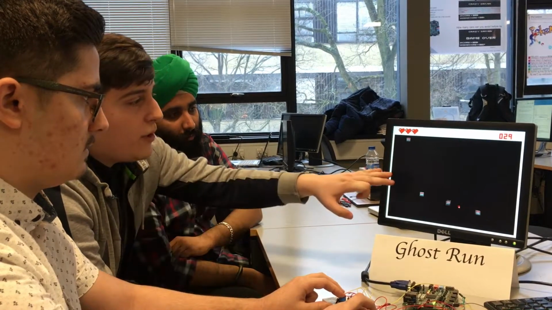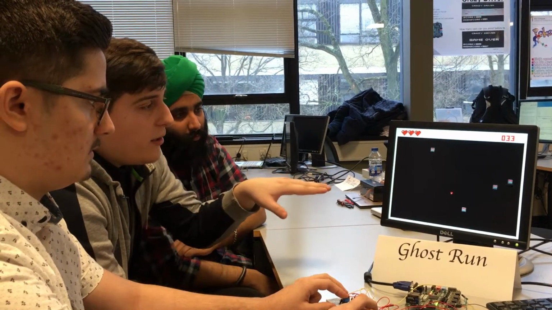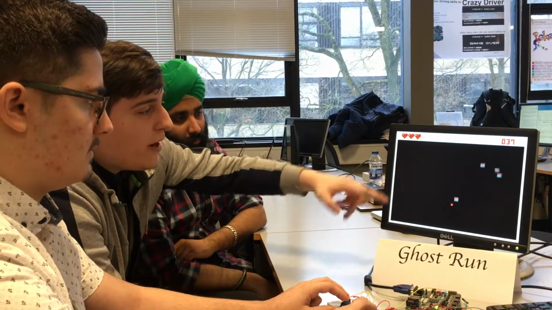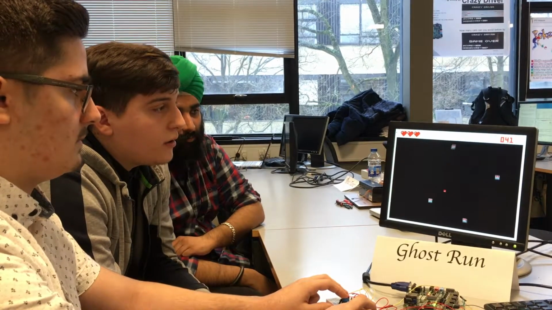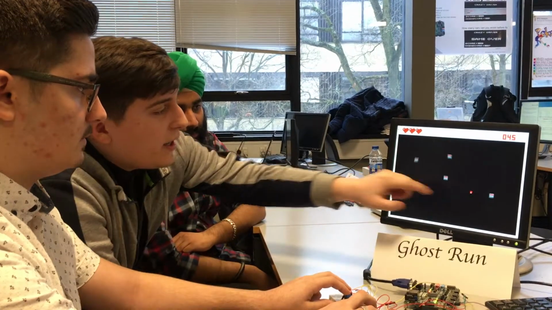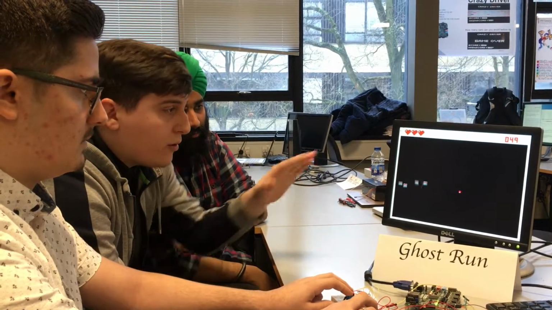Right now you just have 3 enemies moving randomly and 1 moving on the x-axis, depending on where you're positioned on the screen. And each enemy has its own speed. And you can see this one, it spawns where your y-axis is, or where you are on the screen.